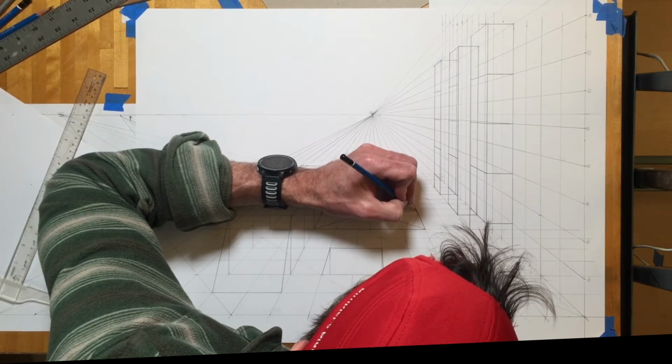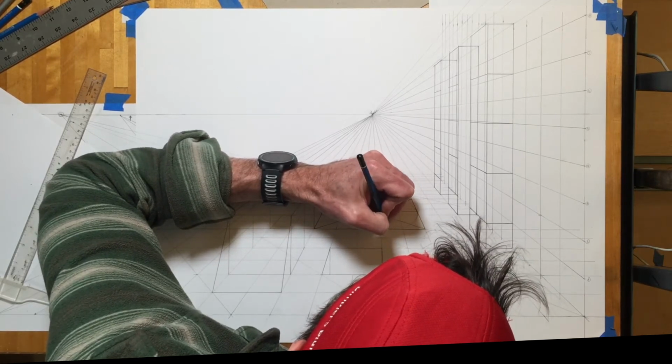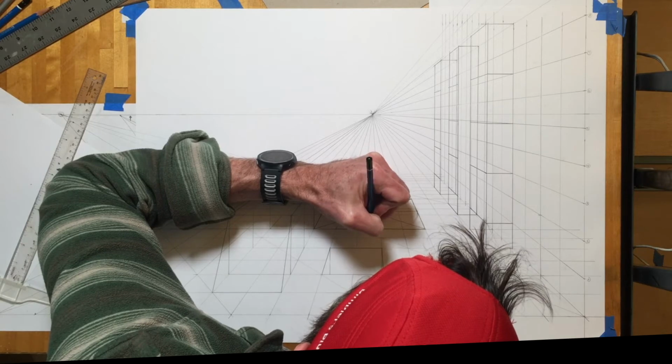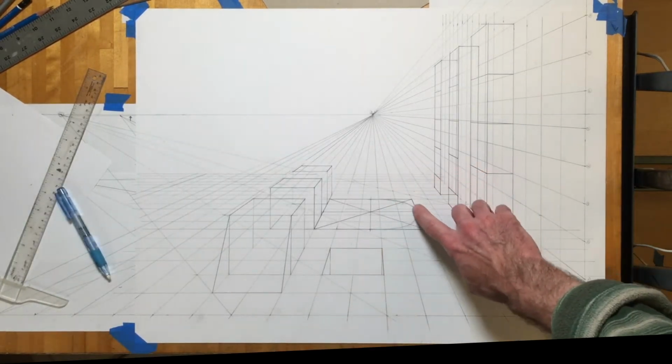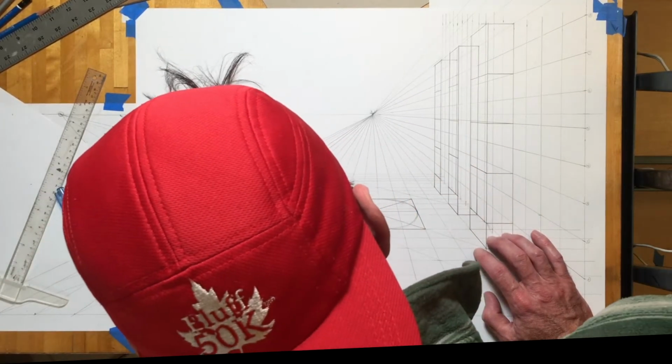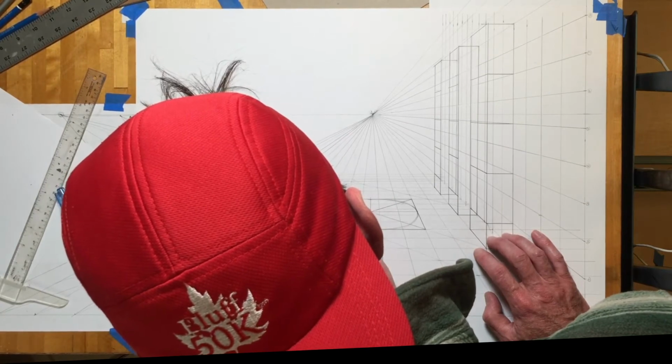And I want to feel it go over so it can make its tangent point there. I don't try to put it in perfectly right away. I'm trying to feel it out. Again, I'm curving back from here.